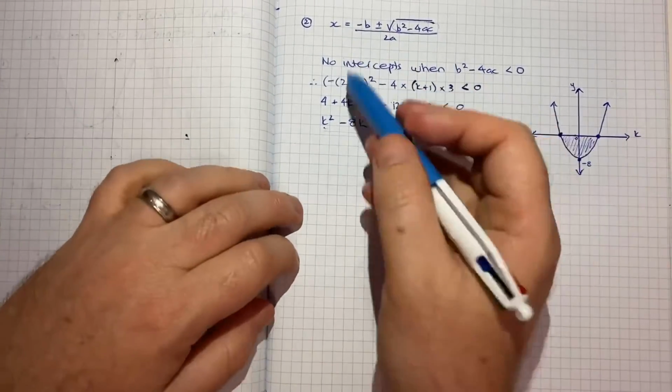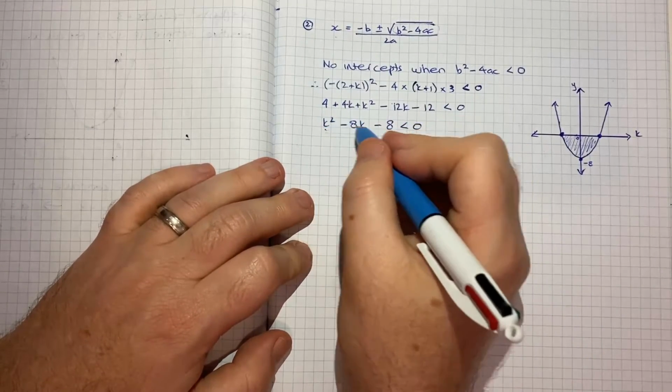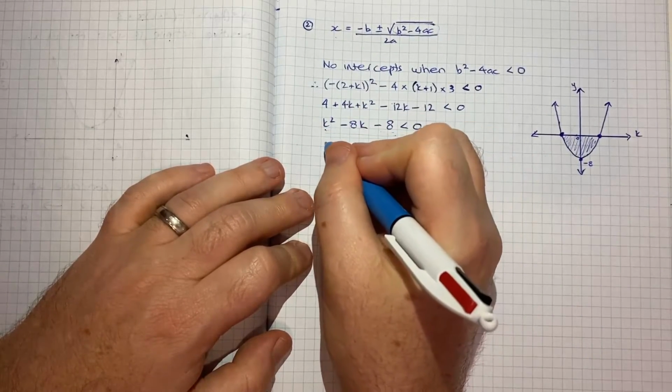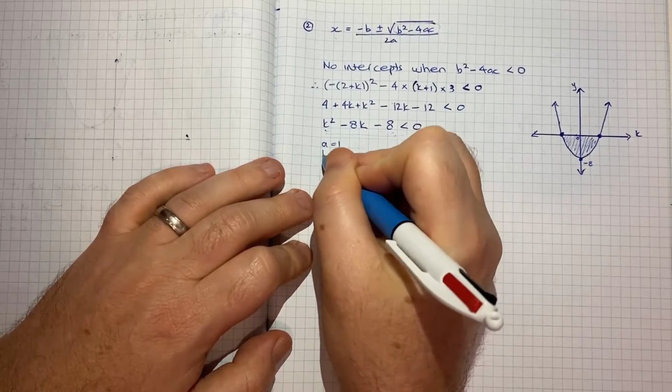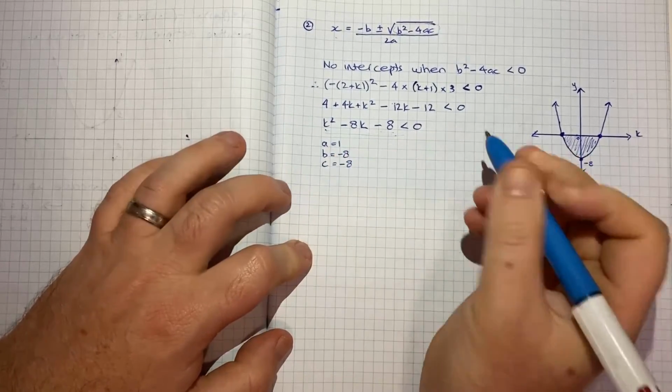Well, we repeat the quadratic formula, this time for k. So here we'll have a is equal to 1, b is equal to negative 8, and c is also equal to negative 8.